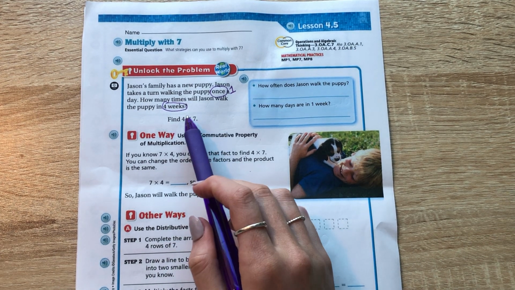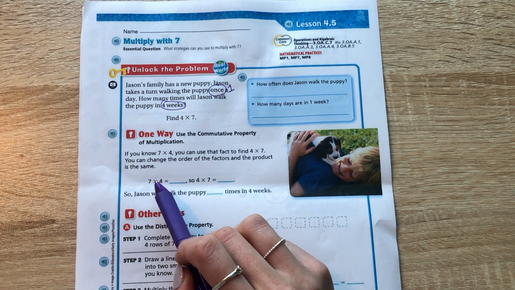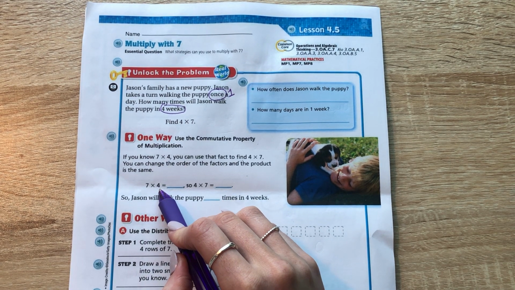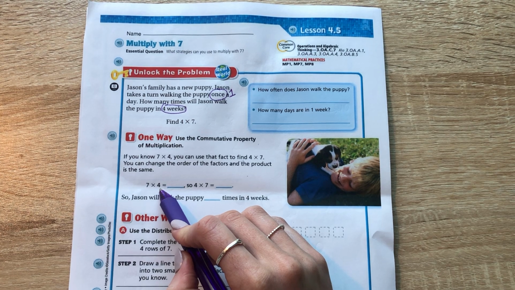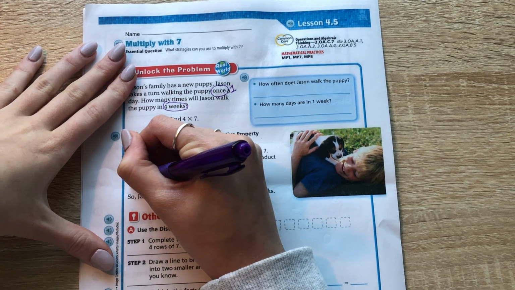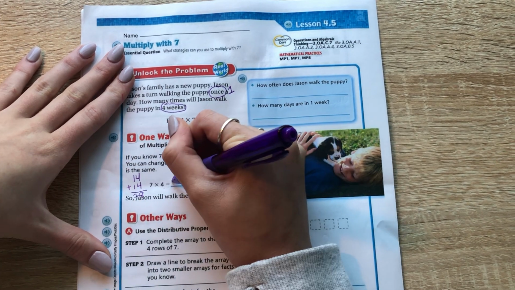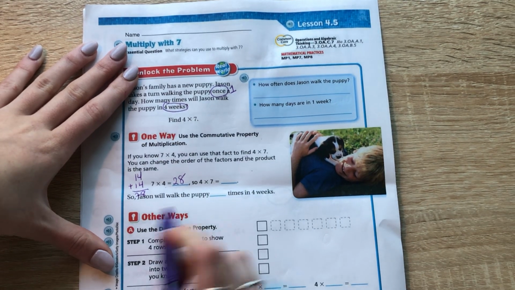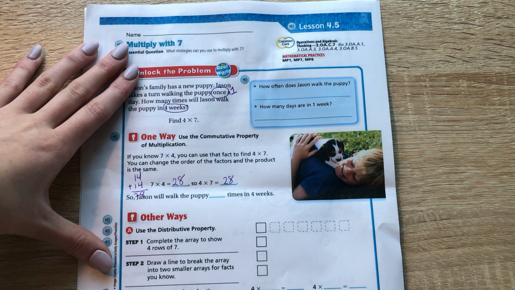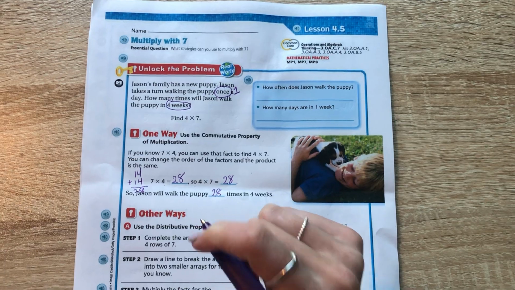So when we talked about multiplying by 4s, we said that we can multiply by 2 and then double it. So if I multiply 2 times 7, that just means 7 plus 7, and that's 14. And when we double 14, because this is how we learned how to multiply by 4, we get the number 28. So if I'm multiplying 4 times 7, my answer is also going to be 28. So Jason will walk the puppy 28 times in those 4 weeks.